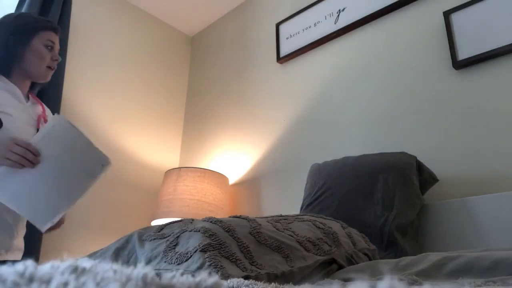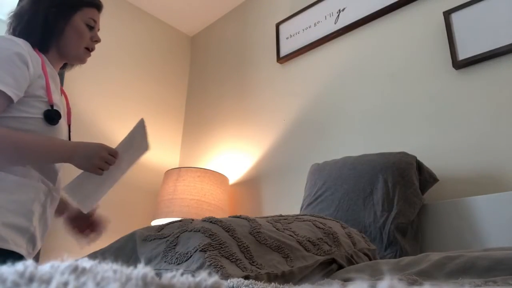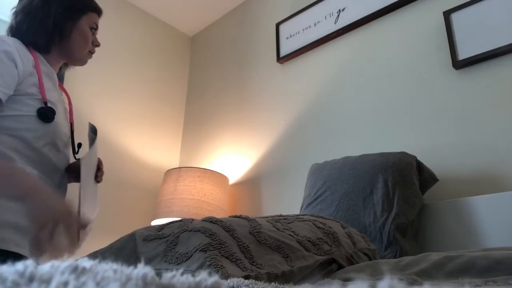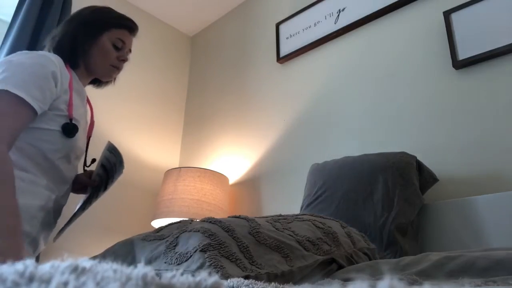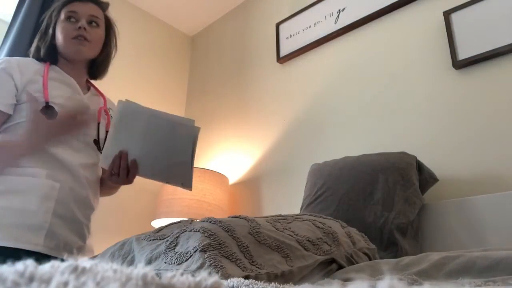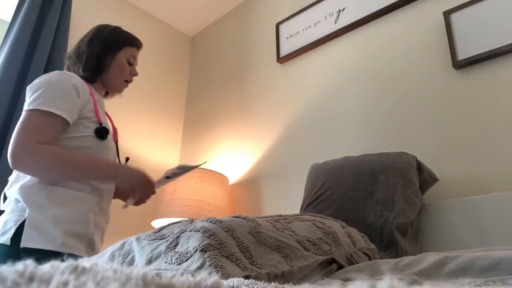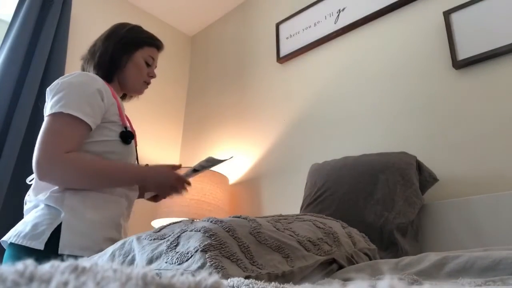Mr. Sampson. I'm Bailey. I'm going to be your nurse today, and I'm just going to be checking you out, see what's going on with you. Do a head to toe assessment. I'm going to wash my hands and close the door for privacy. Before I start, I'm going to do my QSIN.